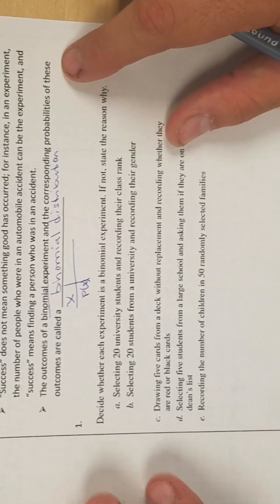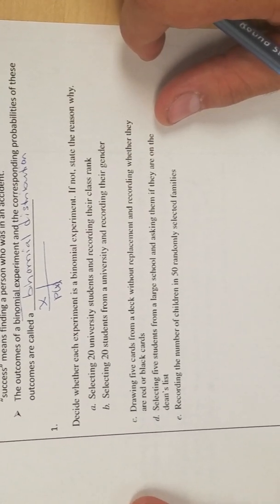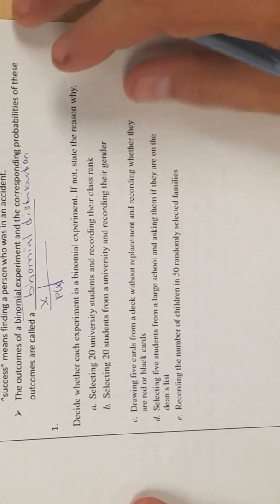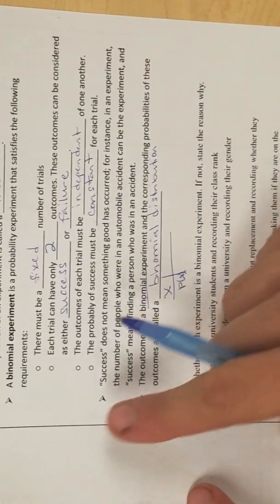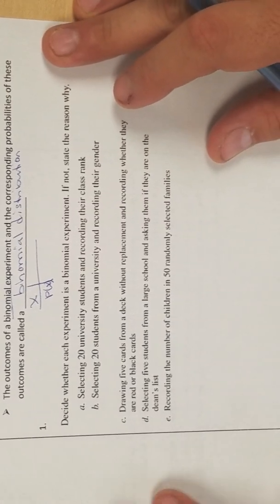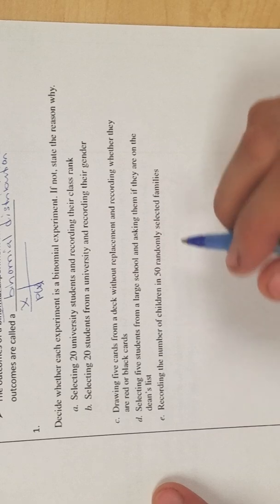All right, so now we're going to decide in the following problems whether they're binomial or not. And if they're not binomial, then state the reason. So basically, we're going to be using these 4 requirements to help us with the problem. So part A is selecting 20 university students and recording their class rank.